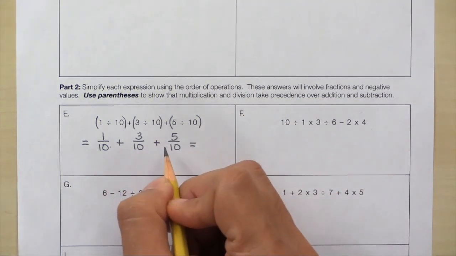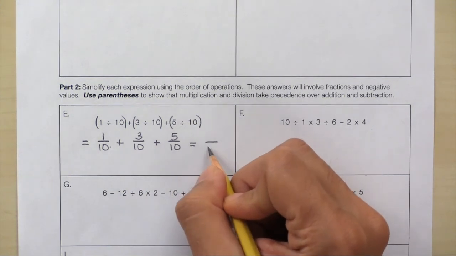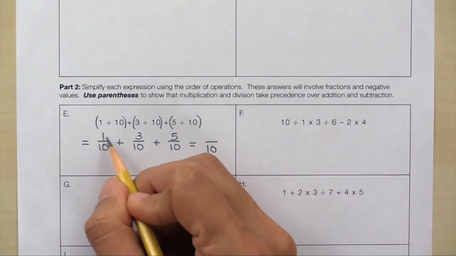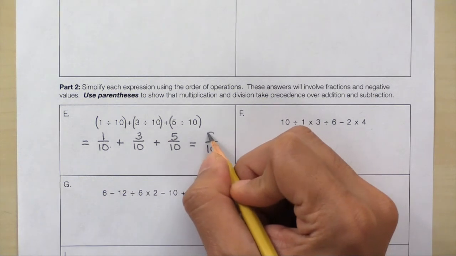Tenths plus tenths plus tenths give you tenths. How many tenths? We have 9/10.